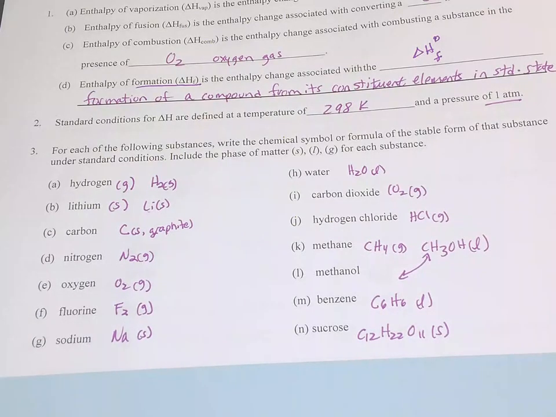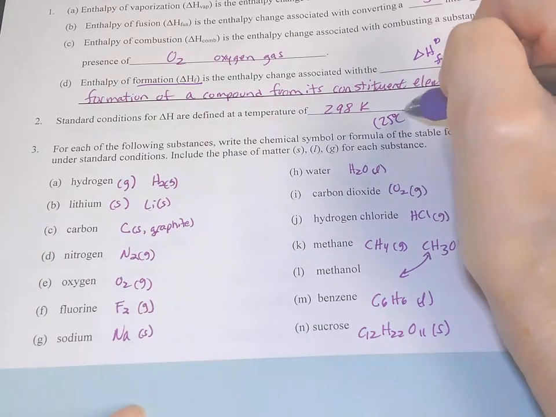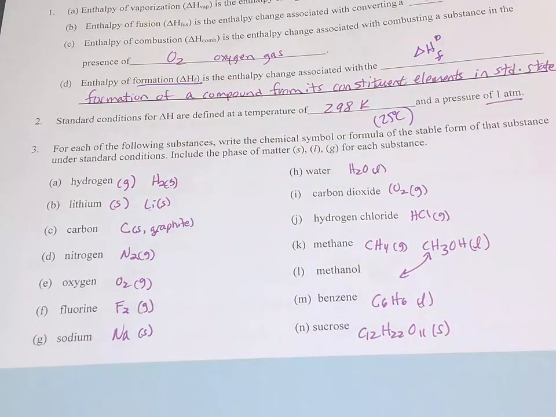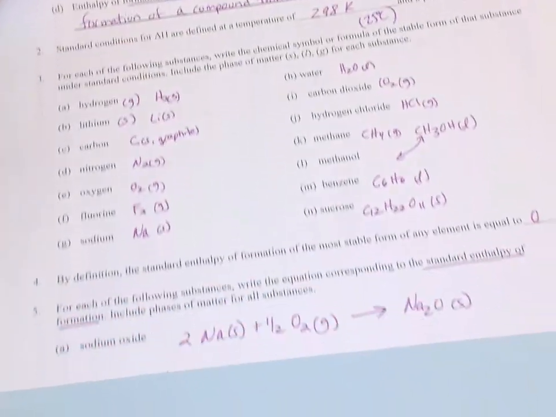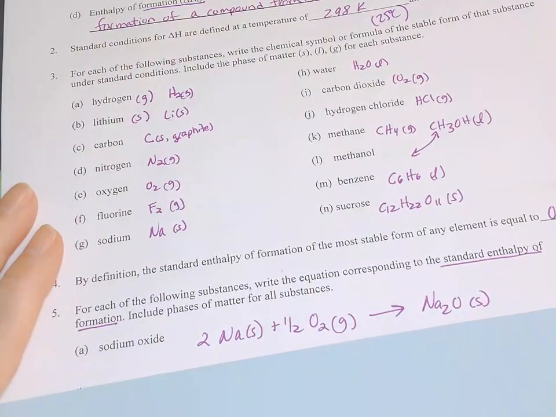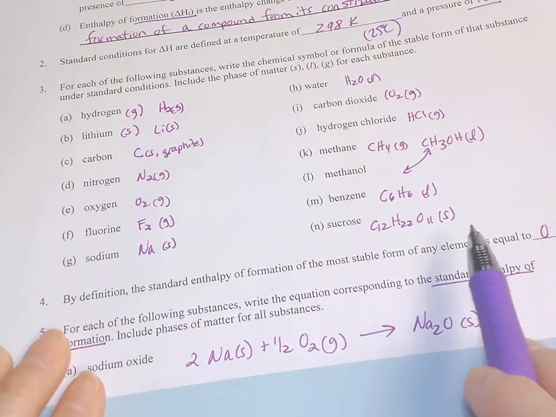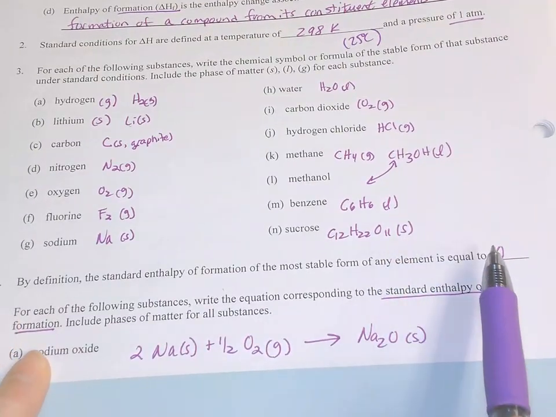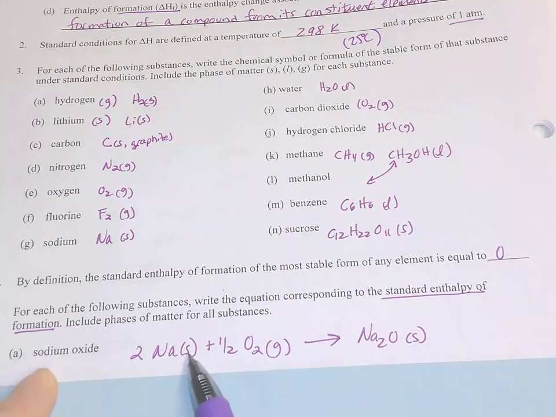So you want to make sure you're in the standard state. 298 is 25 degrees Celsius. So that is pretty much the standard state that you would see on the periodic table. That is the state of matter that we're looking for. So by definition, the standard enthalpy of formation of an element has to be 0 because you cannot make an element from an element. So for each of the following substances in these questions, we're asking you to write a standard enthalpy of formation equation. So here's how you want to do that.